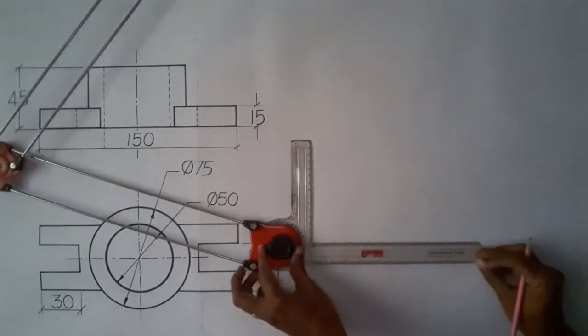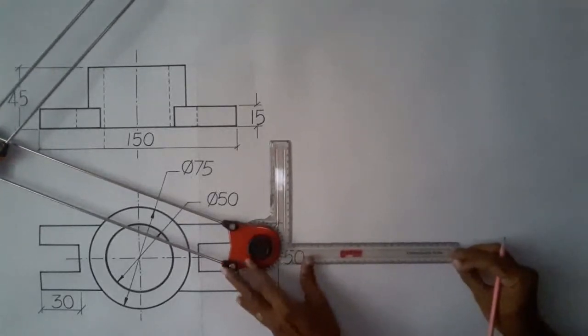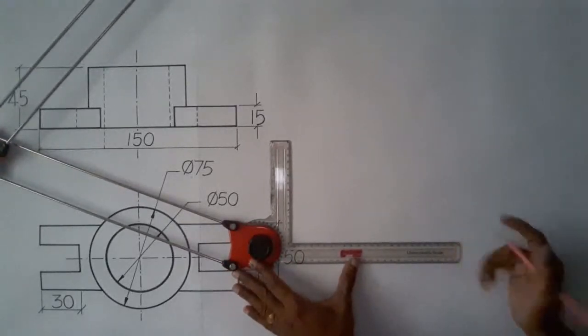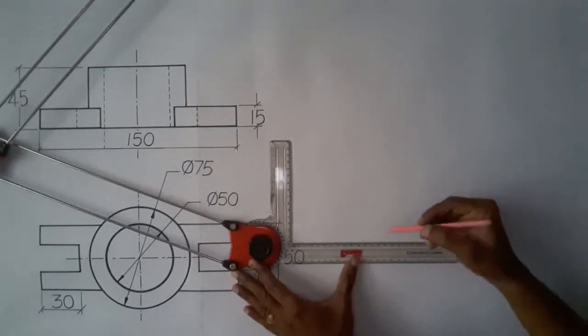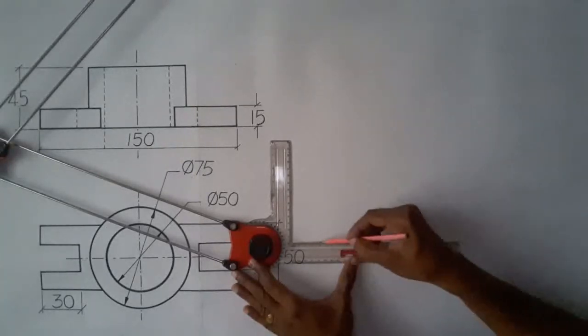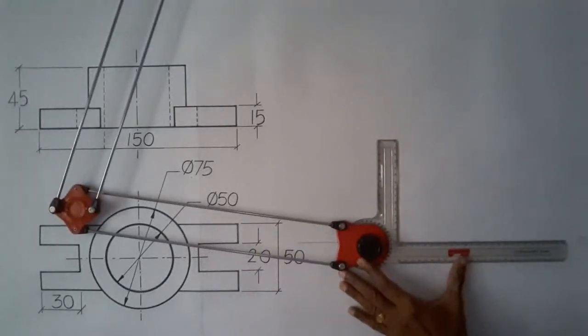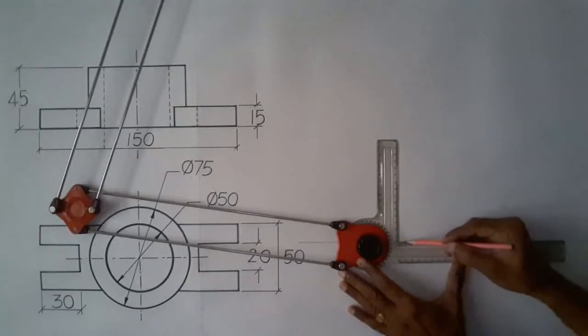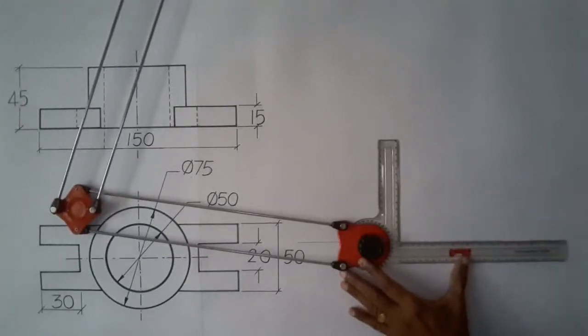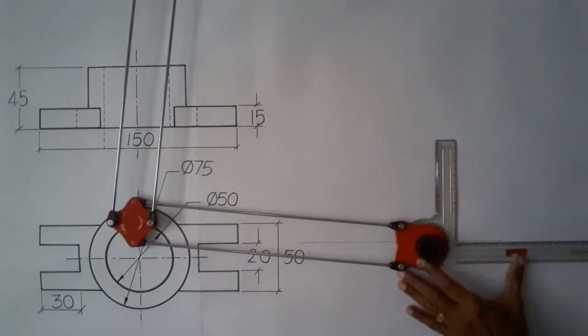First, let me draw a horizontal line and a vertical line in order to construct the isometric axis. For improving the clarity of the drawing, I have taken a 2:1 scale, or I have doubled the dimensions for the comfort of the viewers.